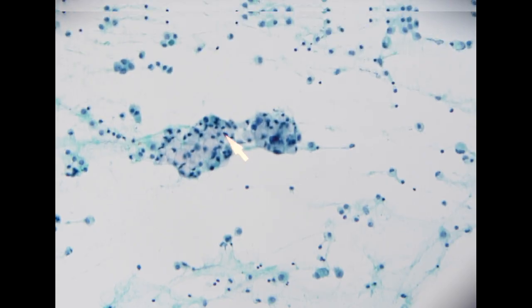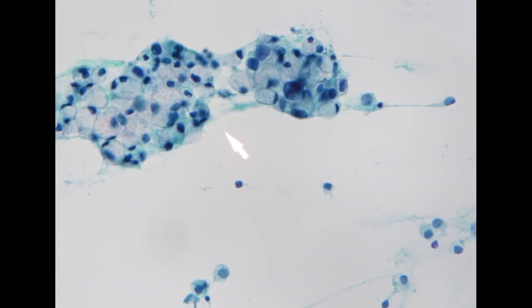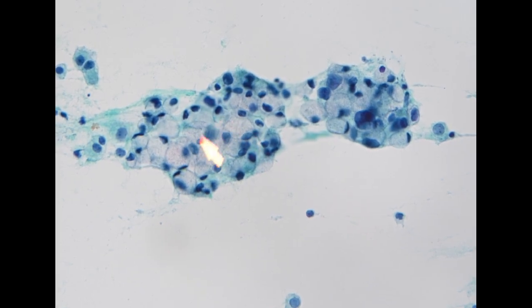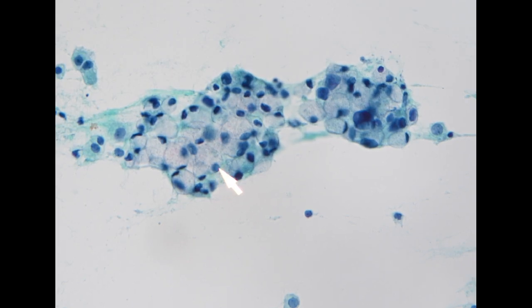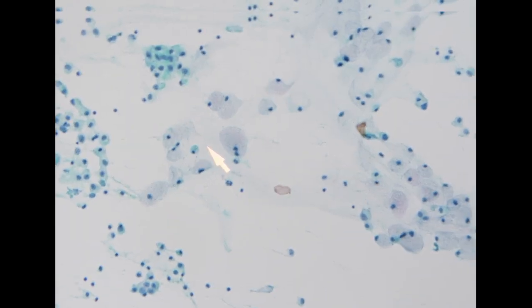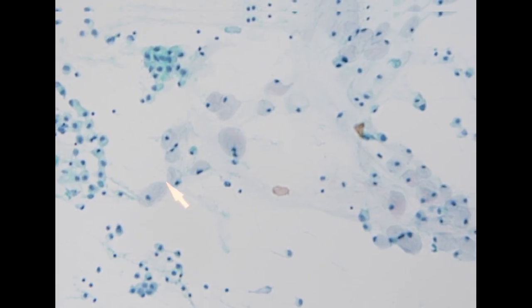Relatively unusual is that in this specimen, we have scatter of these signet ring type of cells with abundant intracytoplasmic mucin with a little bit of orangeophilic staining. Despite the relatively bland looking appearance, these are actually cancer cells.